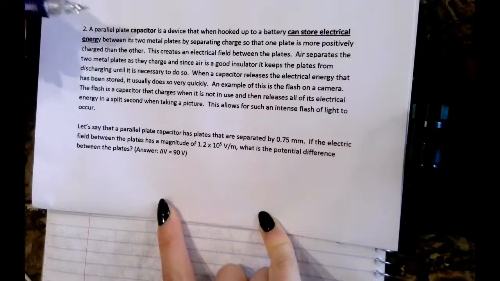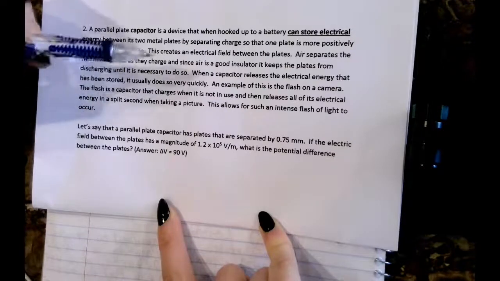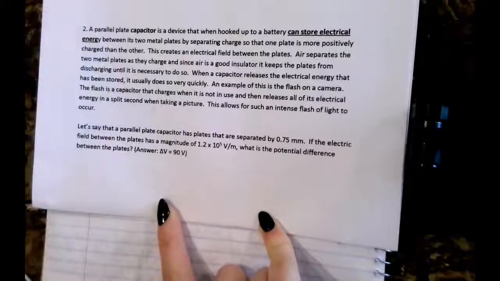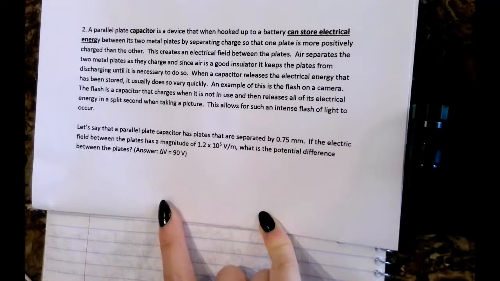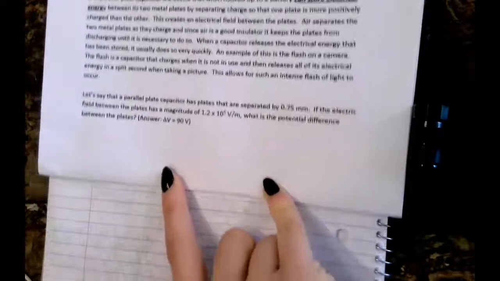An example of this is the flash on a camera. The flash is a capacitor that charges when it is not in use and then releases all of its electrical energy in a split second when taking a picture. This allows for such an intense flash of light to occur. That was a lot of information, but do we need it? Did it even ask a question in there? No. So let's move on.